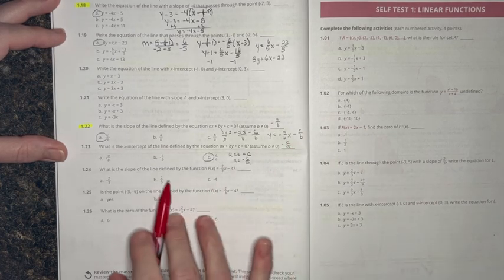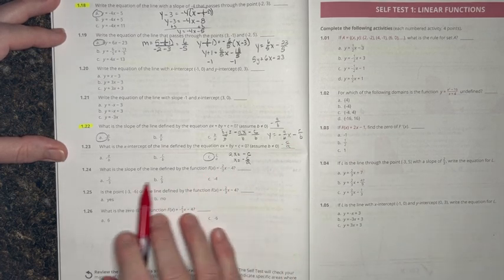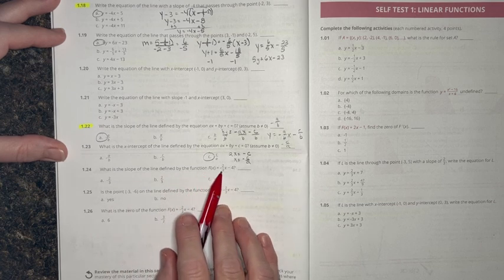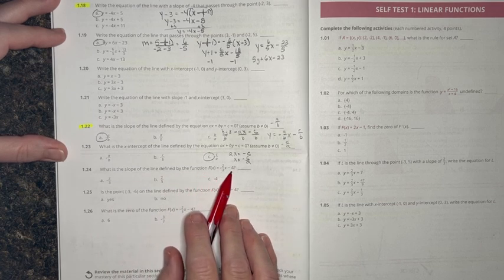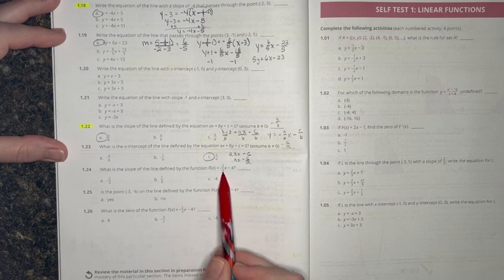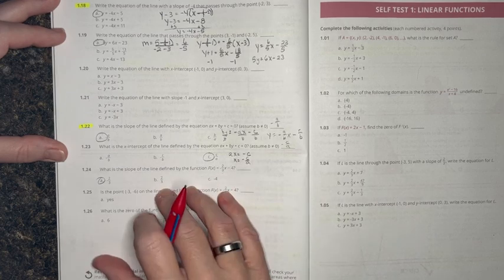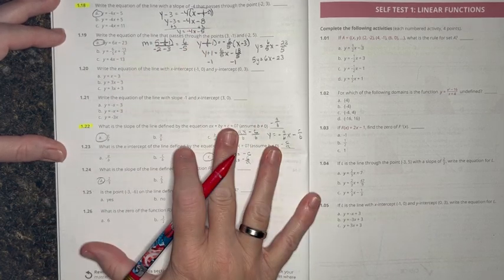All right, now let's do one with an actual equation. What is the slope of the line defined by this function? F of x equals negative 2/3 x minus 4. Remember, the slope is always the coefficient of x. So the slope of this is a negative 2/3. That one was easy enough. All right, so go ahead and finish these on your own.